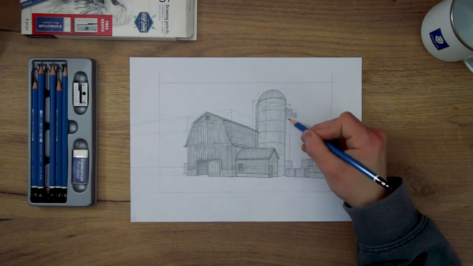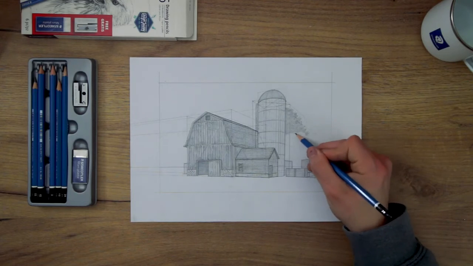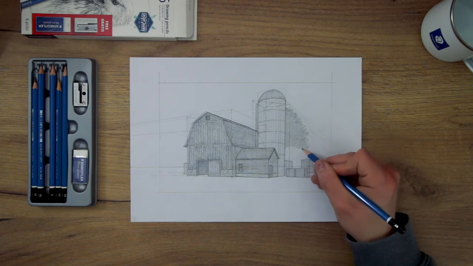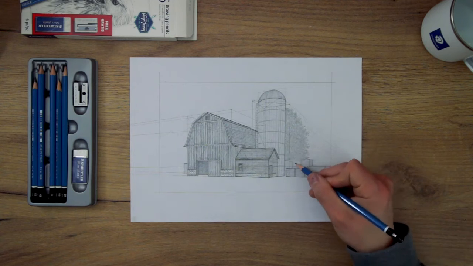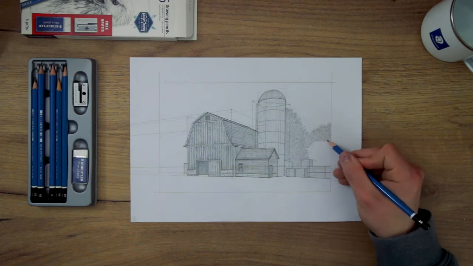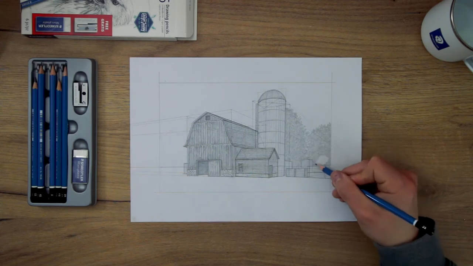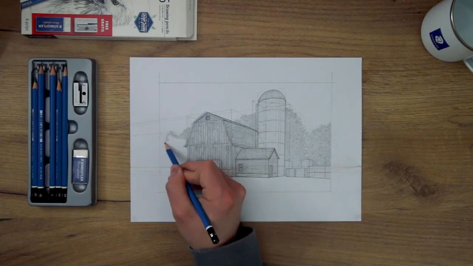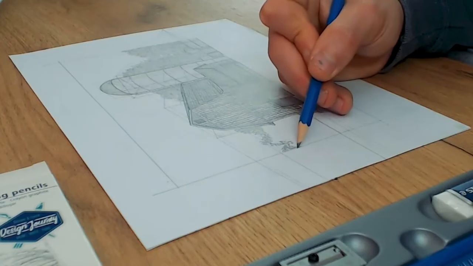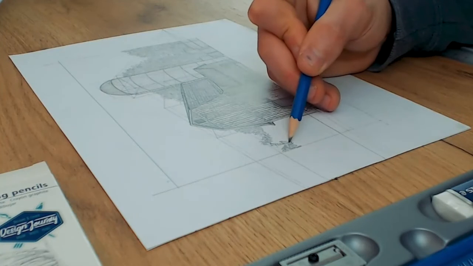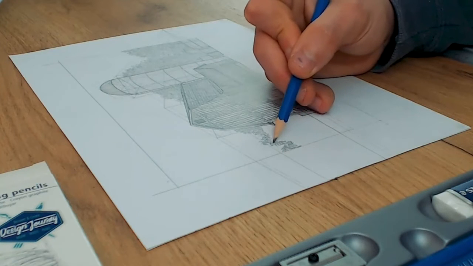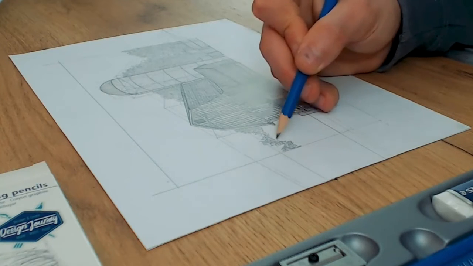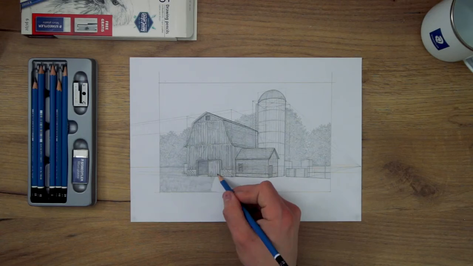I also shade in some of the surrounding environment, like these haystacks here to the right and the trees in the background. At this point I've had to produce this texture for the trees in almost every drawing I've created so far, so you should be familiar with this as well. I create small circular motions with the pencil, and these come together to form a texture that is used for foliage or anything like the leaves for trees or bushes.